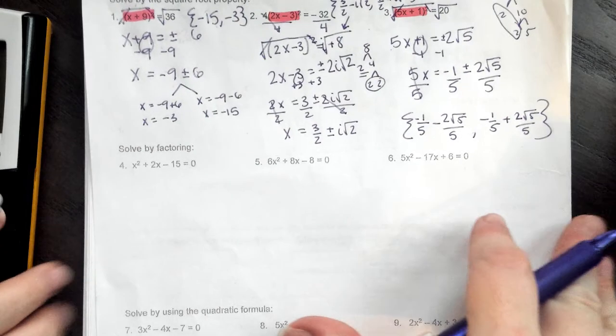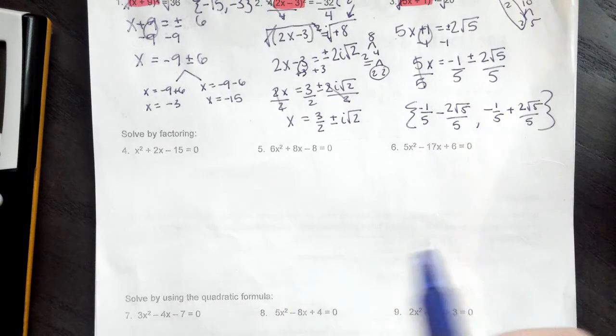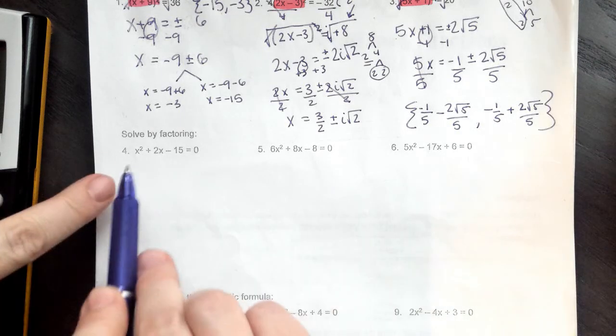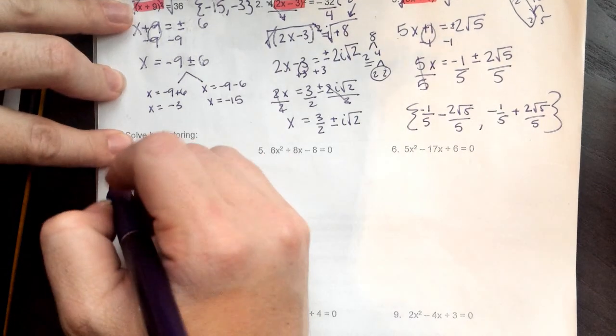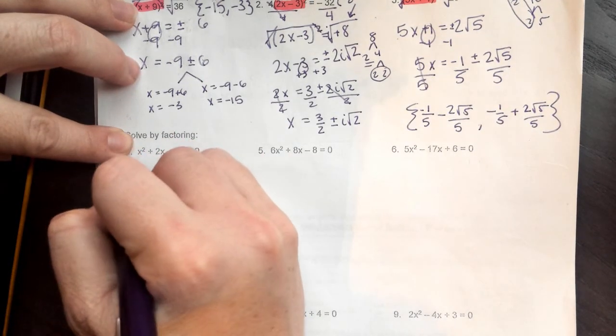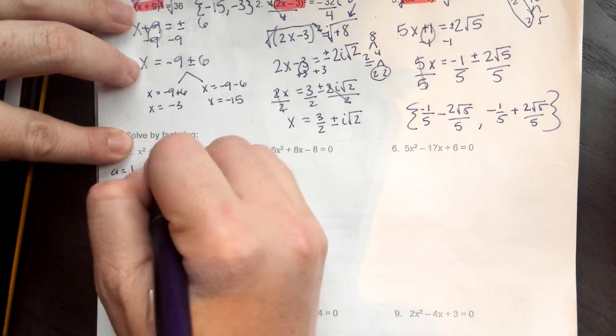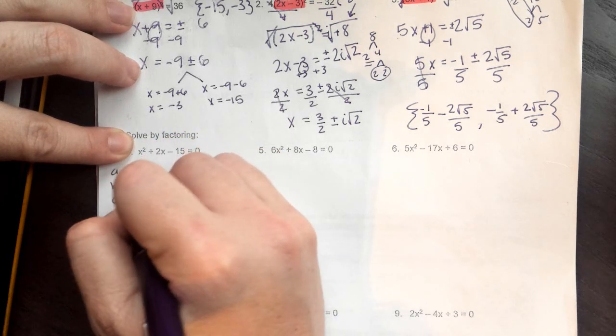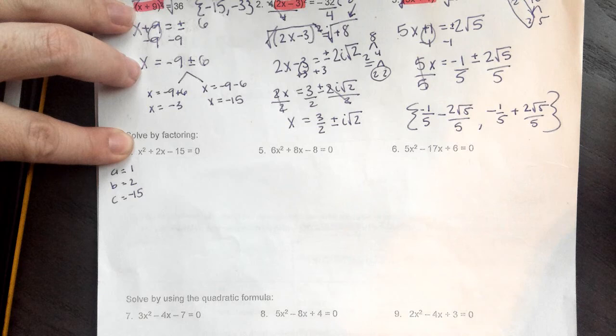So now it says solve by factoring. So again, remember, we always want to check for a GCF. So this first one doesn't have a GCF. And we're going to find our A, B, C. So A is 1, B is 2, C is negative 15. Also make sure it's equal to 0. This one's already equal to 0, so don't have to worry about it.